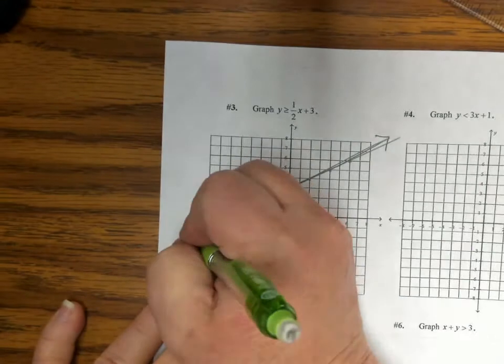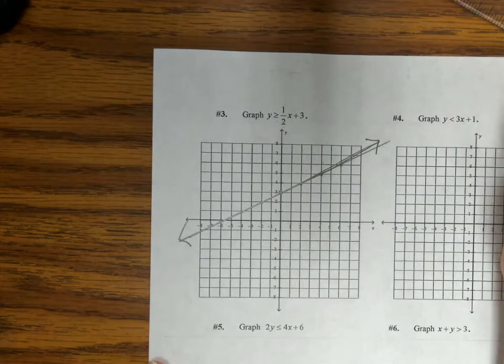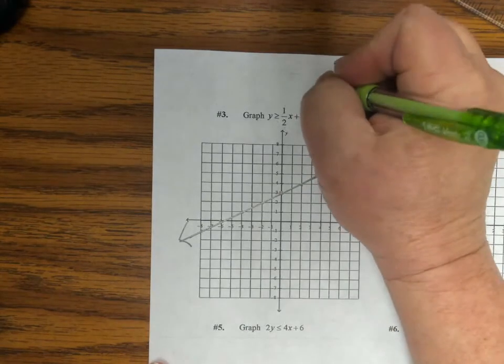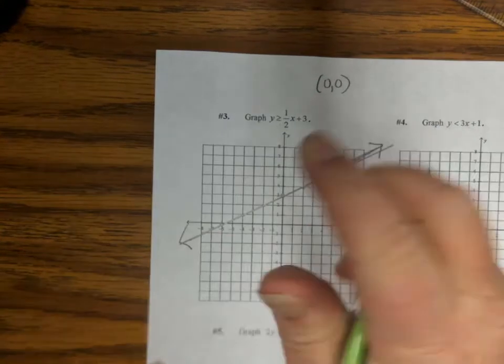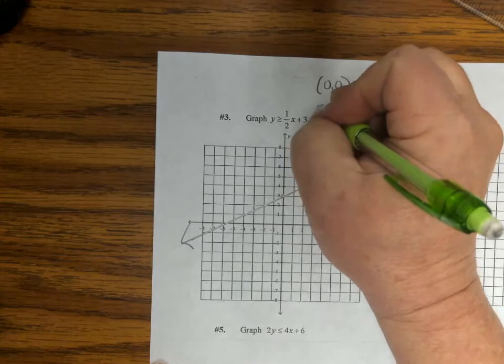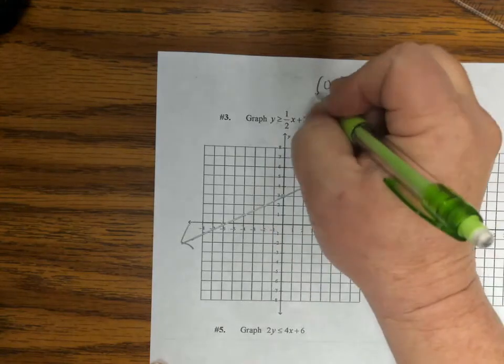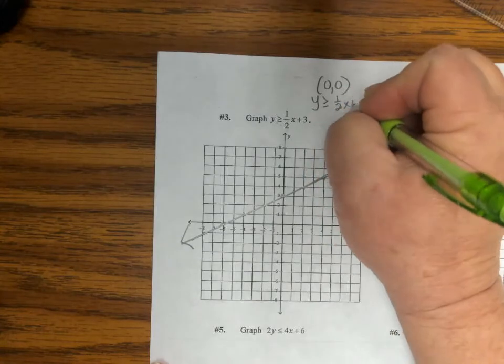And now I'm going to do my test to see what side of that line I am going to shade. I'm going to test the point 0, 0 since the origin is not on the line. My value for y is 0, so I'm going to plug it in. I'm going to rewrite it again just so we're clear about what I'm doing.